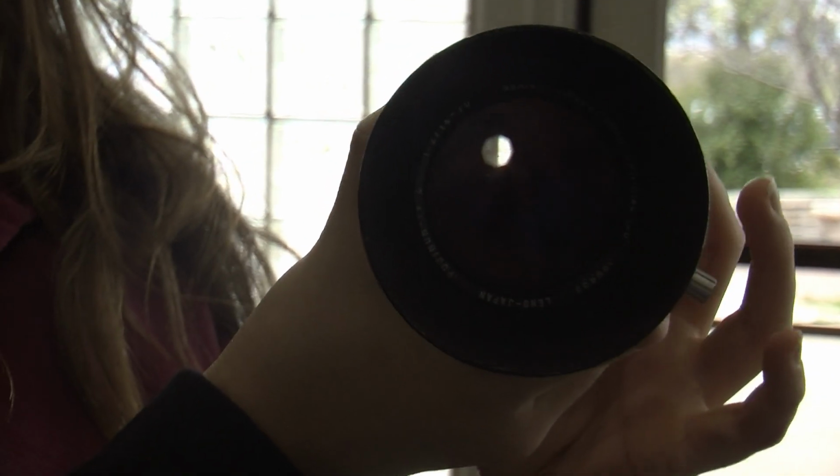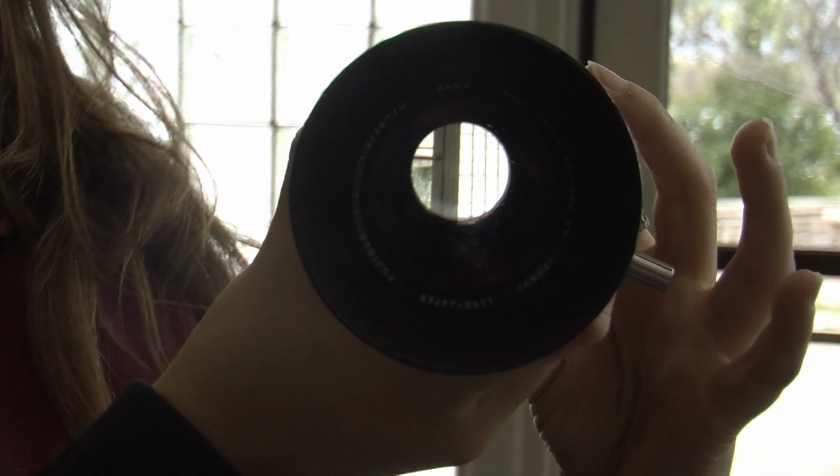Our first picture that we took at f2 has a very shallow depth of field. Depth of field shows how much sharp focus there is in your picture. When our f-stop number is the smallest, this is when our aperture gets the biggest.